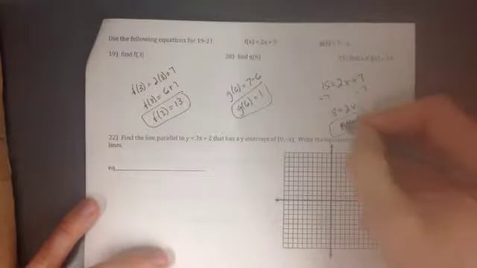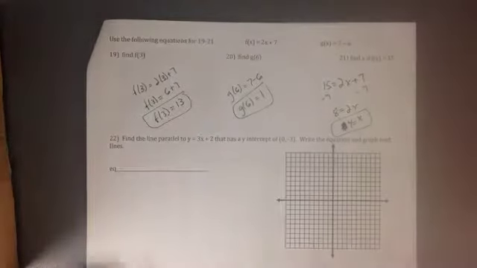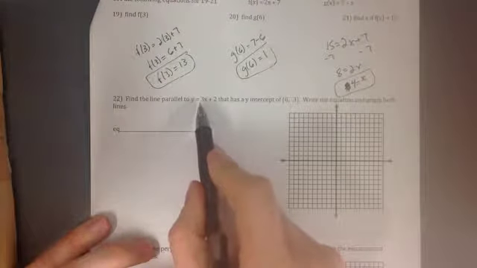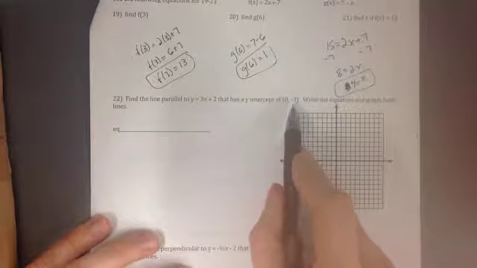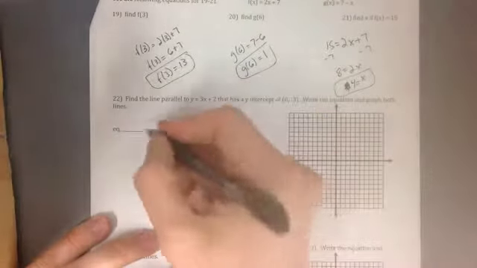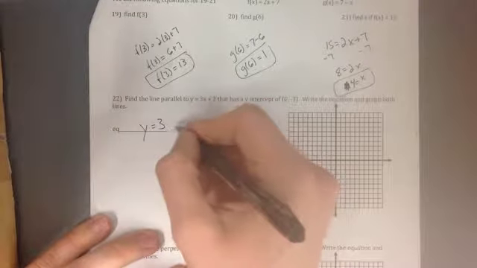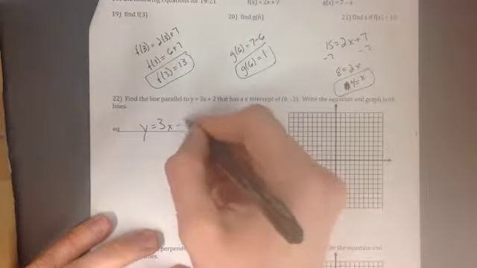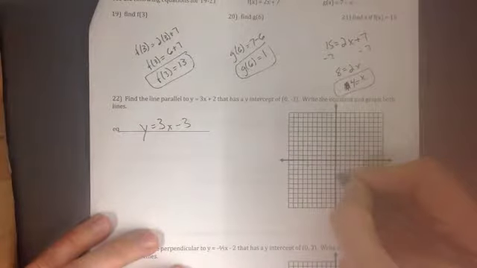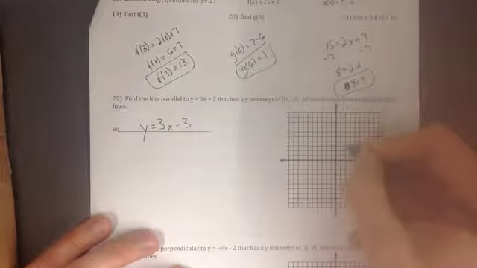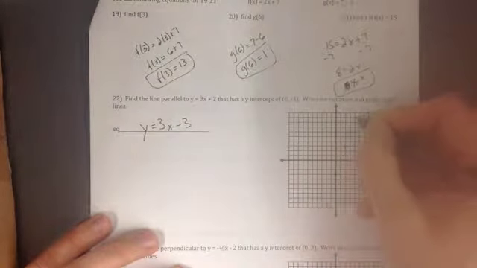All right. And my parallel and perpendiculars. I want a line parallel to this one that has an intercept of this. So if I want to be parallel, I need to have the same slope. So this slope is 3, my new slope is 3. And I want an intercept of negative 3. So down here to negative 3, with a slope of positive 3. It's going to look just like that.